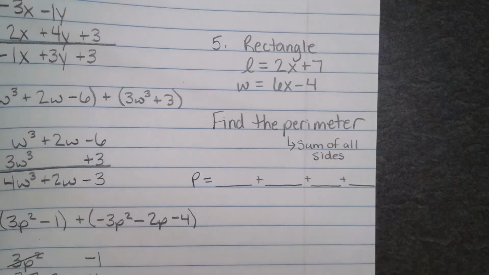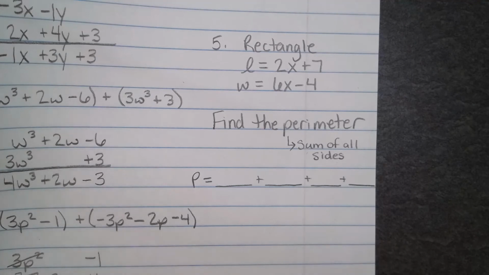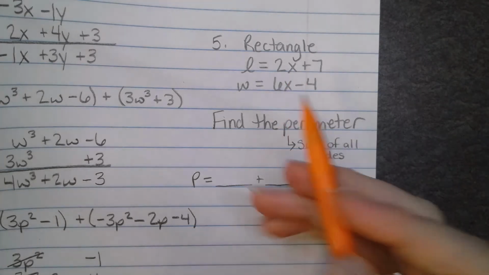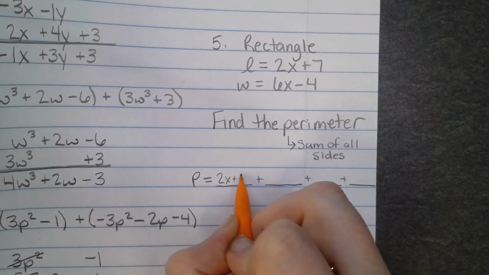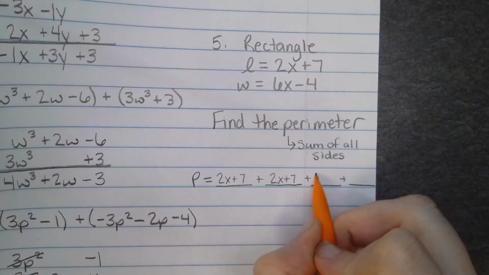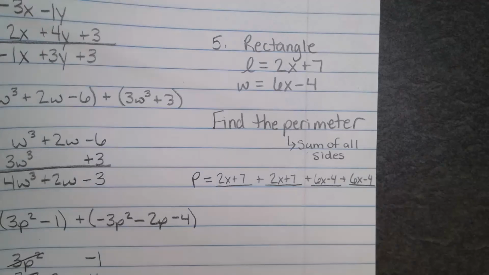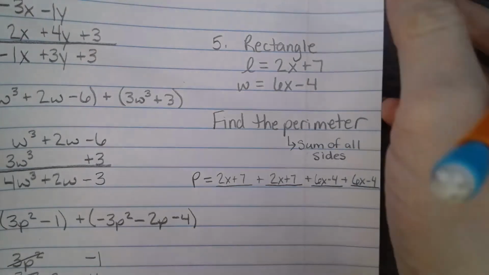That way I know if I'm dealing with a rectangle, I need 4 sides to fill in those blanks. 2 of them will be my length and 2 of them will be my width. If I'm just dealing with a triangle, I would only have 3 blanks because I only have 3 sides. And now I'm able to fill in based on my length and width. So 2x plus 7, I'm going to have another 2x plus 7, and then 6x minus 4, and then another 6x minus 4. So let's line up these like terms.